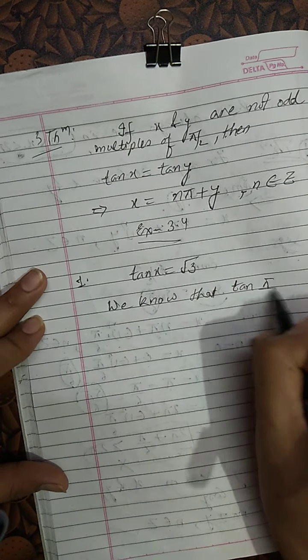We know that tan pi by 3 is equal to root 3. So we have tan x equals tan pi by 3. This is actually our y according to this theorem.